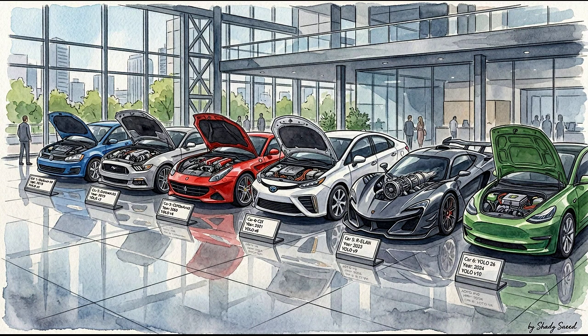YOLO V8 used a refined C2F backbone. YOLO V12 used ILAN with attention. YOLO V13 used HyperAce. YOLO 26 returns to an efficient CNN backbone. The backbone is the feature extraction engine. Choosing the right one is like choosing the right engine for your car.